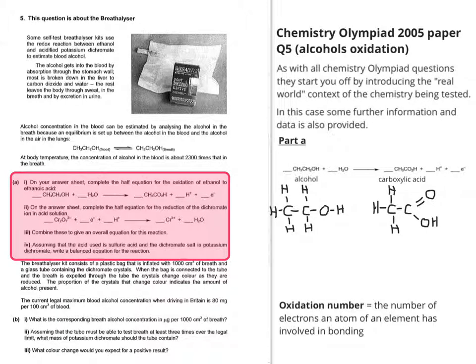If we take the definition of oxidation number and we look at the number of electrons an atom of an element has involved in bonding, we can see that at first glimpse, going from an alcohol, such as ethanol, to a carboxylic acid, such as ethanoic acid, the actual number of bonds that each atom has seems to remain the same. So we have to think of another way of working this out.